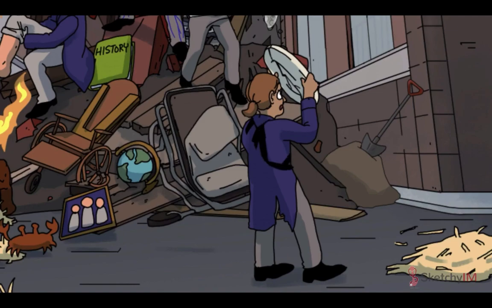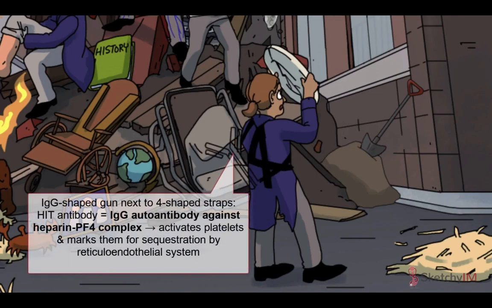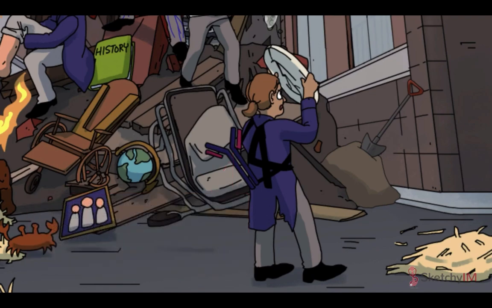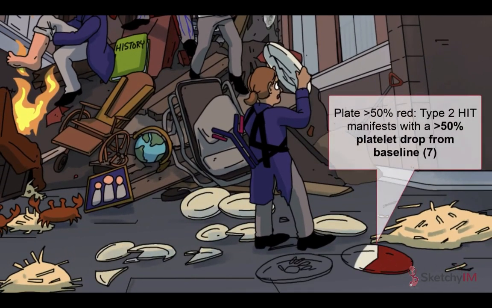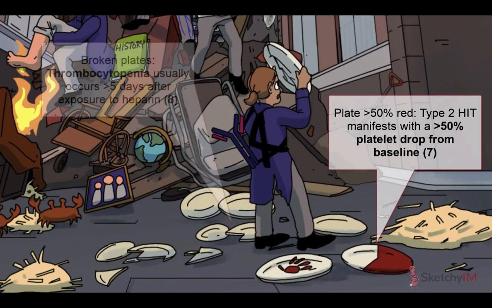As it does with any foreign substance, the immune system reacts to the presence of this quote unquote foreign heparin platelet factor 4 complex by forming an IgG autoantibody against it, also known as HIT antibody. HIT antibody is represented here by our guardsman's force shaped holster, holding his trusty IgG antibody shaped gun. These HIT antibodies bind to platelet factor 4 on the surface of platelets, which marks them for sequestration and destruction by the reticuloendothelial system. Clinically, type 2 HIT manifests with a greater than 50% drop in platelets from baseline, kinda like this plate, which is greater than 50% bloody.